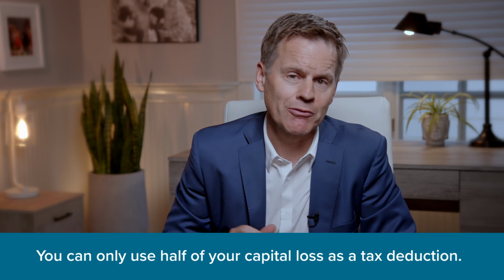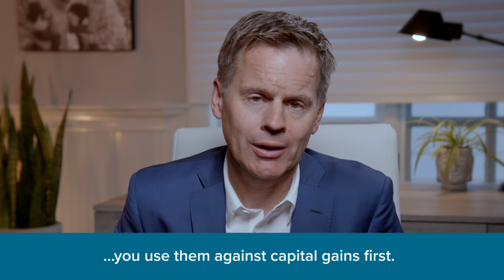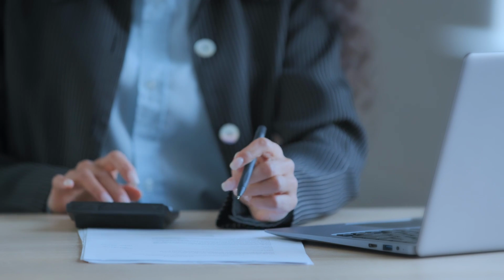The good news here is that you can utilize this tax-deductible loss. The bad news is you can only utilize half of it, and you have to utilize it against taxable capital gains. And there's a special twist. In the year of death, and actually the year before passing, you can utilize these capital losses against any form of income, providing that you've used them against the capital gains first. It's like a special parting gift from the Canada Revenue Agency.